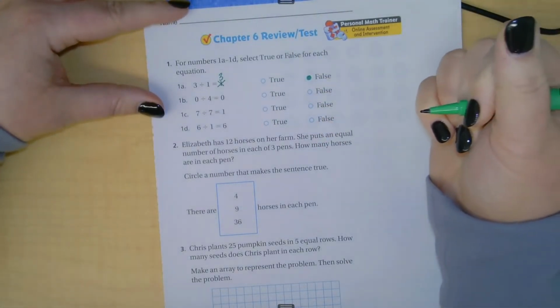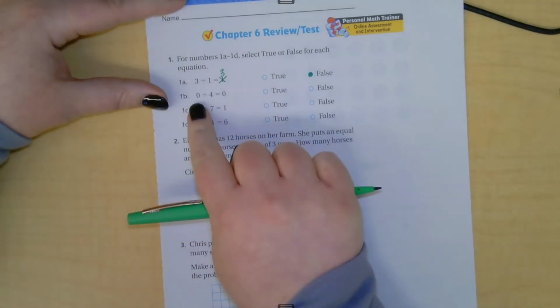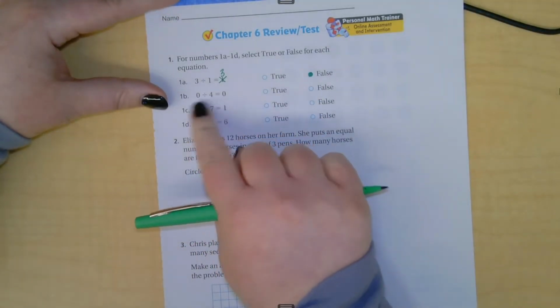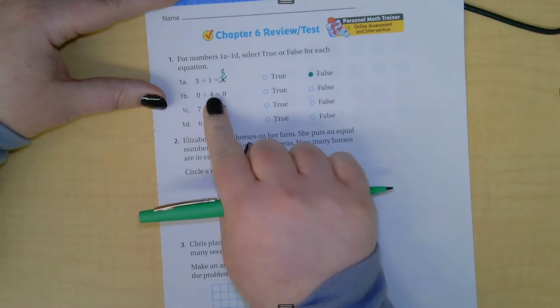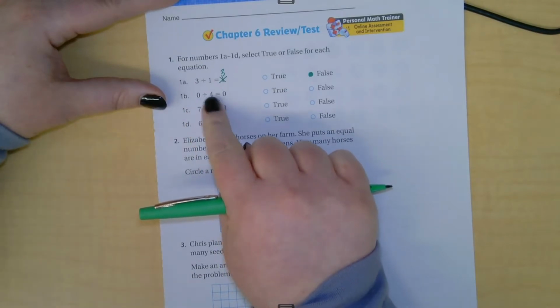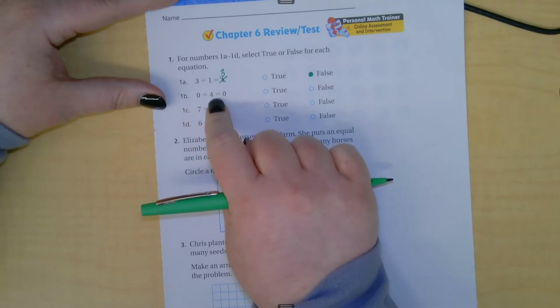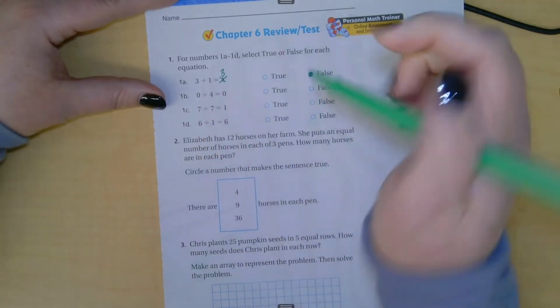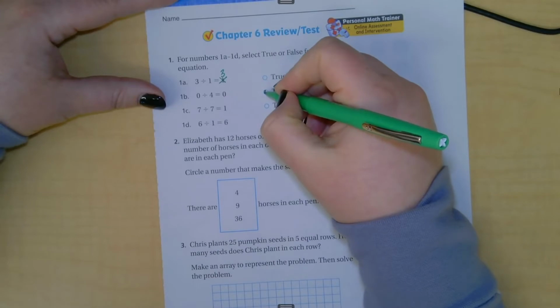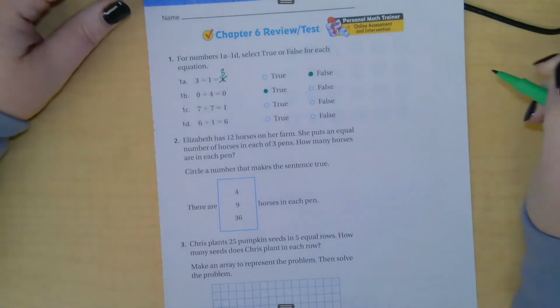Okay. Number 2, 0 divided by 4 equals 0. If I start with 0, it doesn't matter how many groups I want to try to put it in. I don't have anything to put in groups. So 0 divided by any number equals 0. I started with 0 cookies. I ended with 0 cookies.